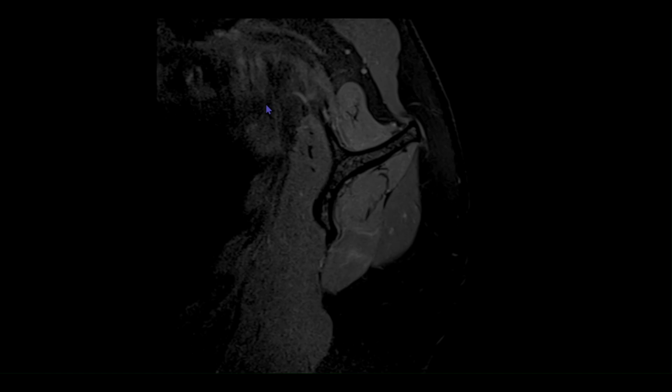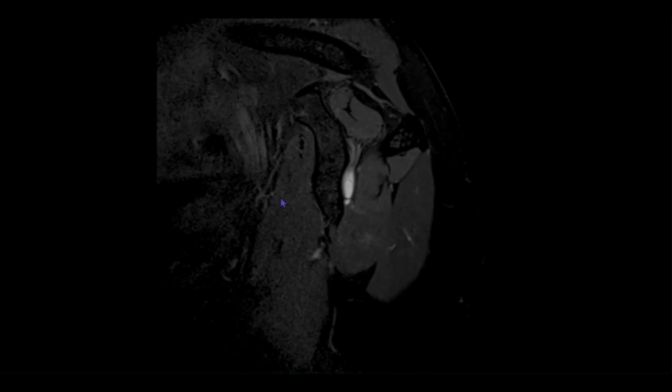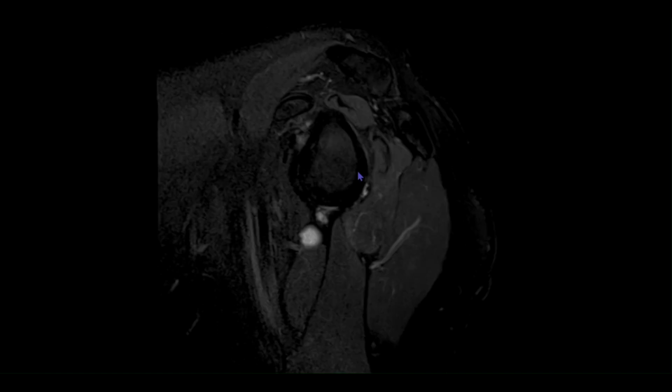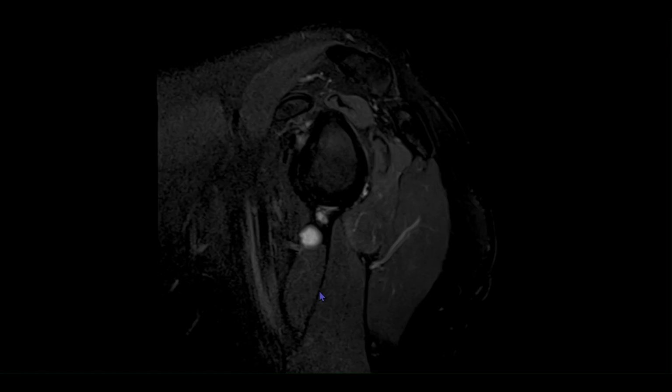So this was a case of acute to subacute denervation which occurred because of a paralabral cyst in an athlete. In this type of case, when we are able to see a large paralabral cyst, the cause of the denervation becomes obvious.